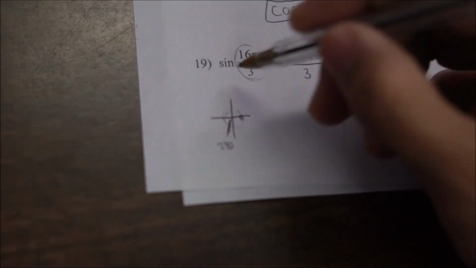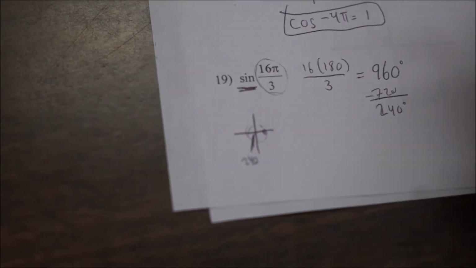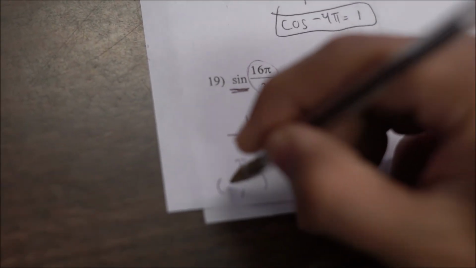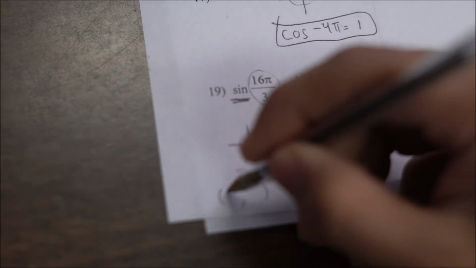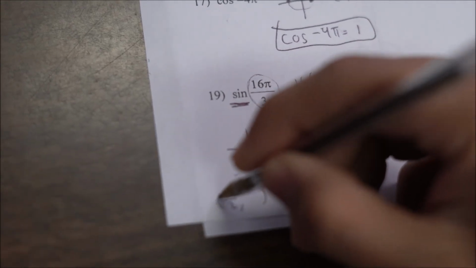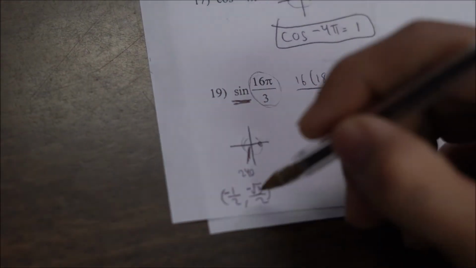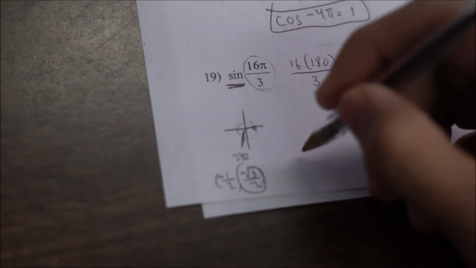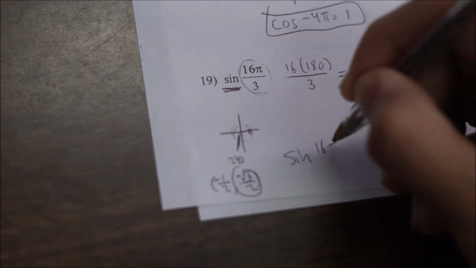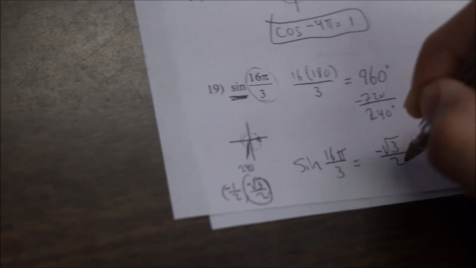Okay, so we're looking for sine now. Now the sine value for this one down here, if you guys remember, it was a cosine, sine, tangent. So here we would get negative 1 over 2, and then negative square root of 3 over 2. This is our sine value. So that's it. Sine of 16 pi over 3 is equal to negative square root of 3 over 2.